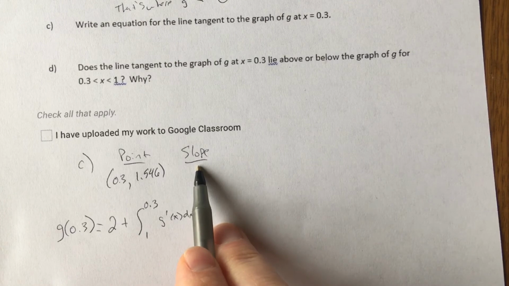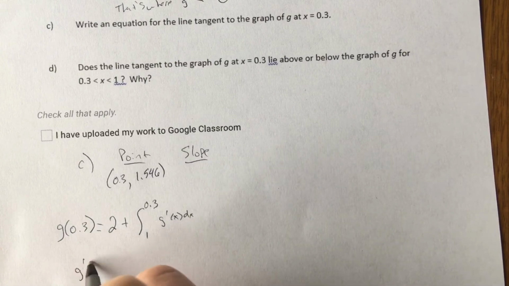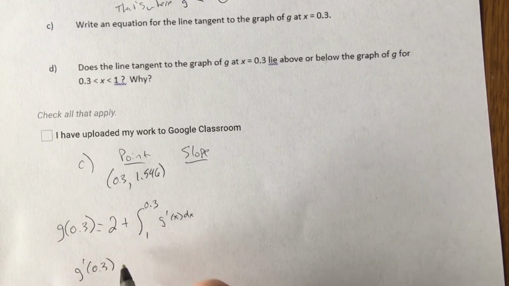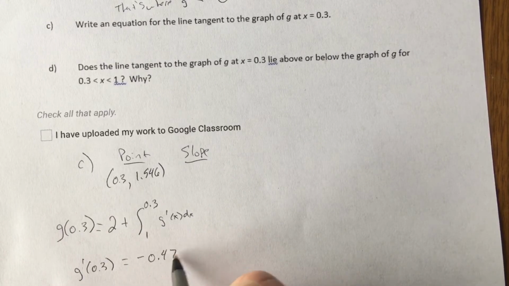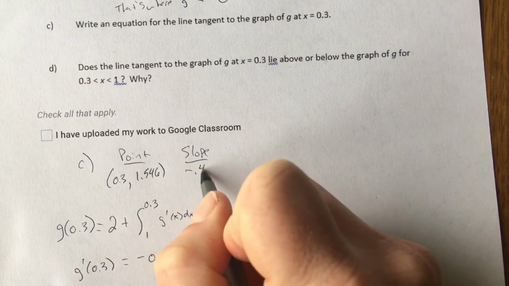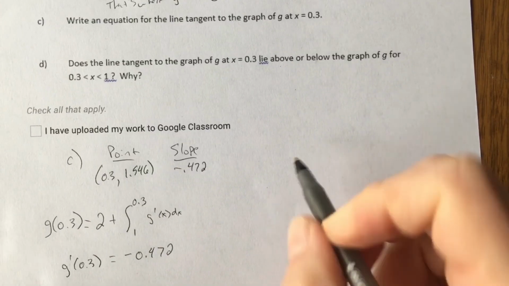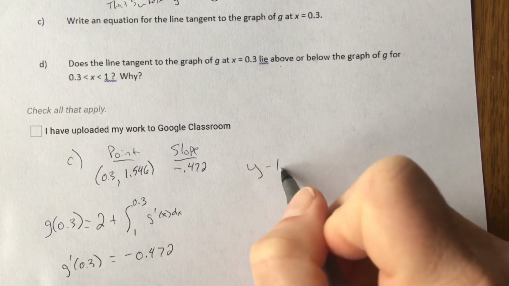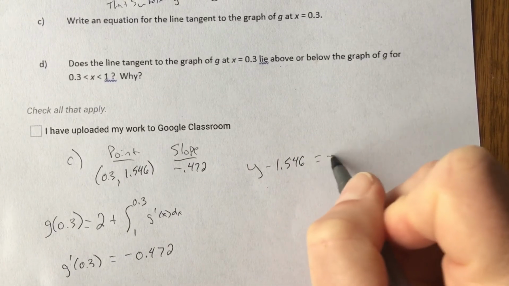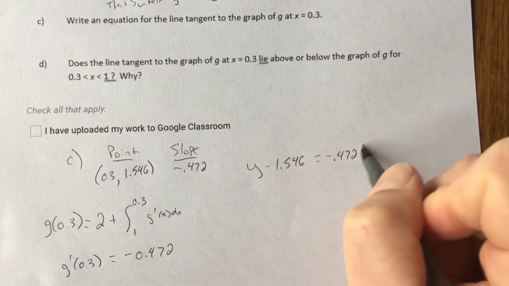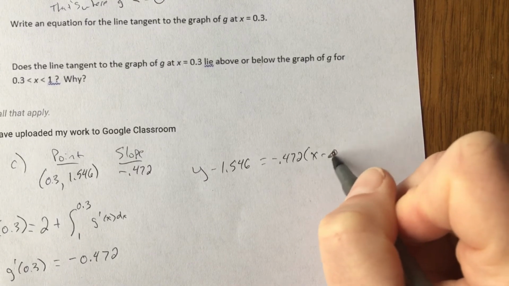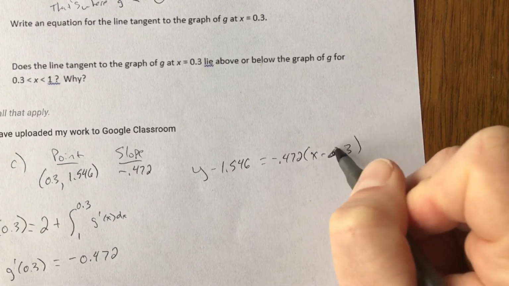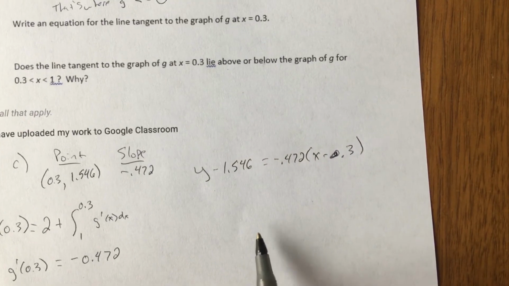And then as far as the slope goes, that's g prime. So we're just going to put 0.3 into the g prime function. And if you do that, you get negative 0.472. So our equation of our tangent line then, y minus 1.546 equals negative 0.472 times x minus 0.3. They gave 4 points on this.